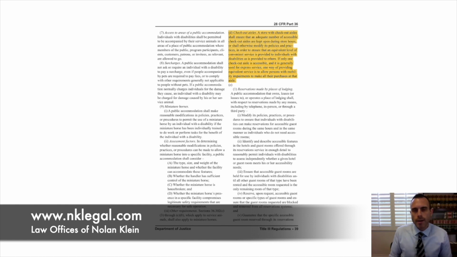Checkout aisles, another policy issue. Okay, so accommodating service animals in a business is a policy issue. It's our policy that we accommodate service animals, and it's required under the ADA, unless the exception of fundamentally altering goods or services applies. But I can't imagine a situation where that would be the case.